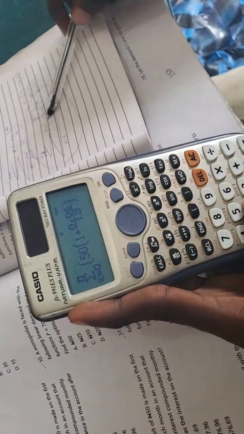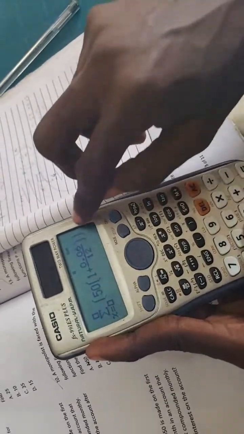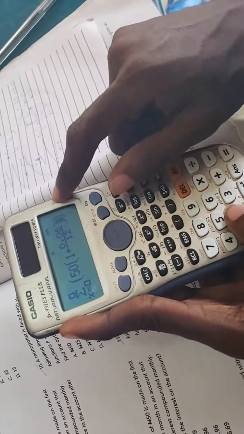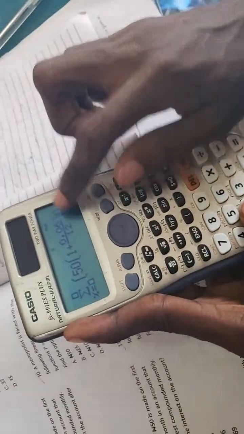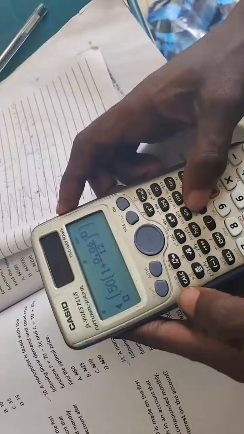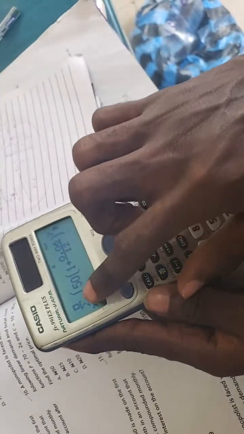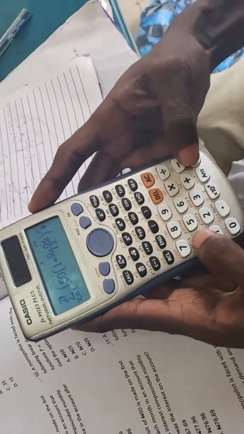Initially, we opened a bracket, so let us close it. Move it to the front and close the bracket. If you don't close the other bracket, it will show a syntax error, so be careful of that. Open a bracket and you must always close it. I'm having raised to power X, that's this power, then your shift and X, as simple as that. Then you can now move it to the back. Then you have your lower limit as 1, your upper limit as 24.